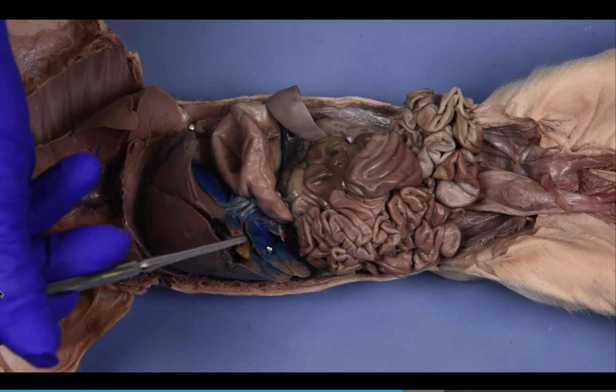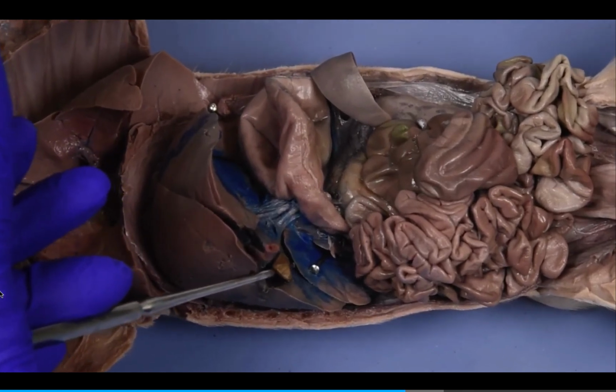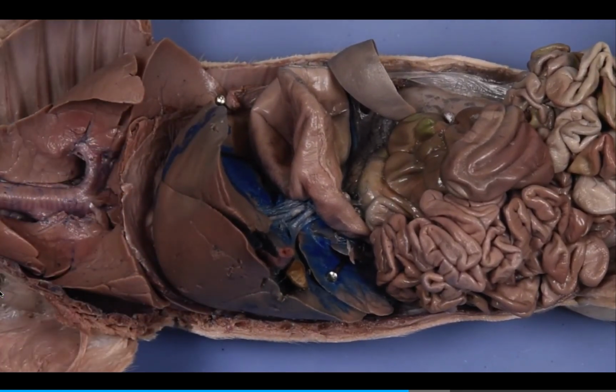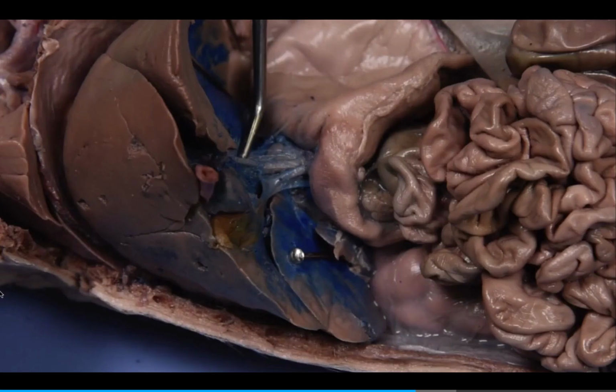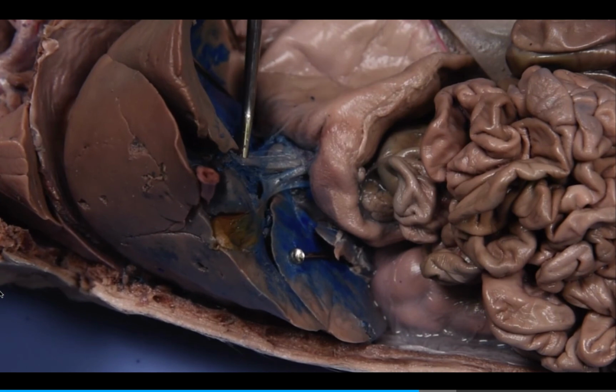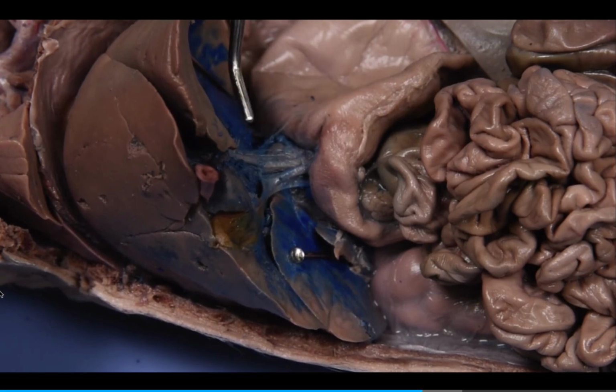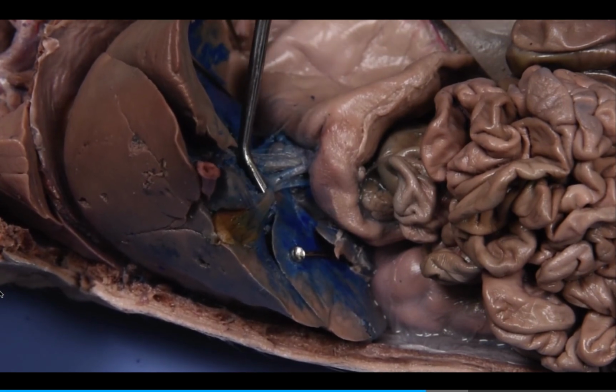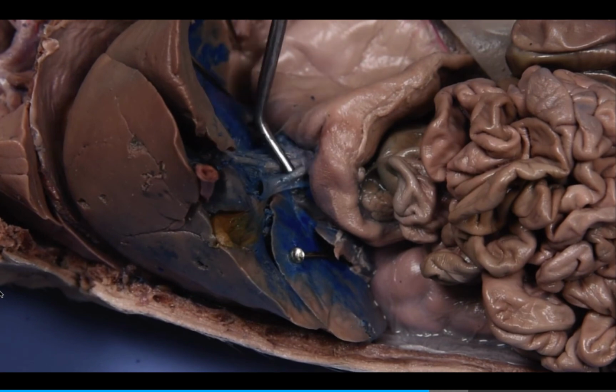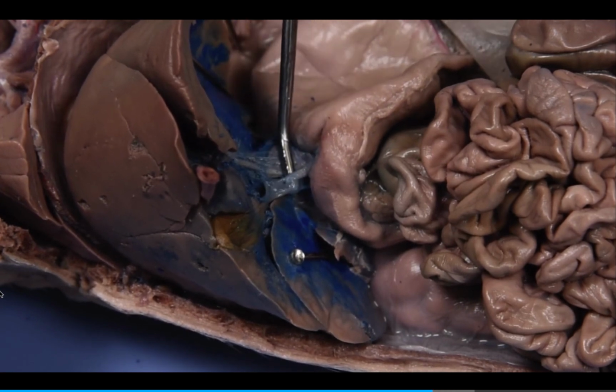The gallbladder is visualized when the liver is retracted cranially. The gallbladder is green because it stores bile produced in the liver. The common hepatic duct transports bile from the liver and merges with the cystic duct from the gallbladder to form the common bile duct that empties into the duodenum.